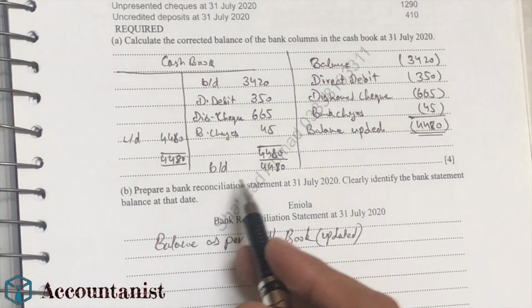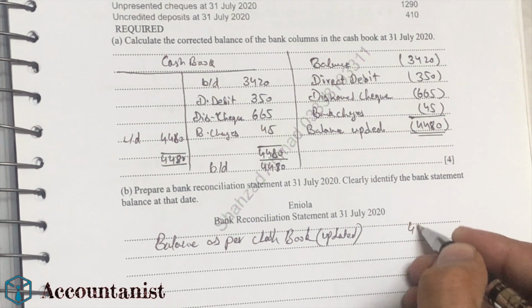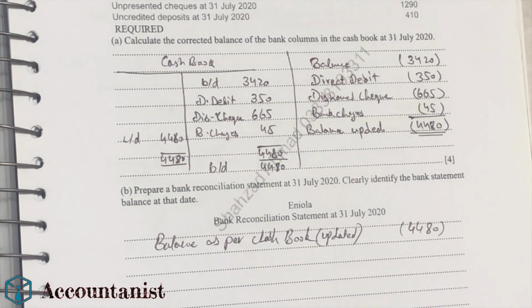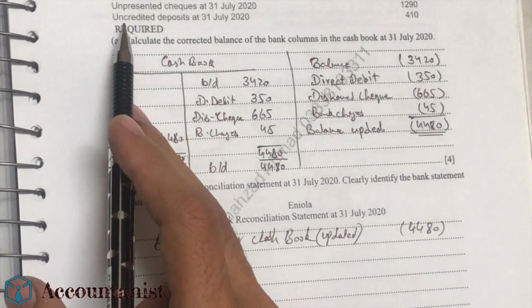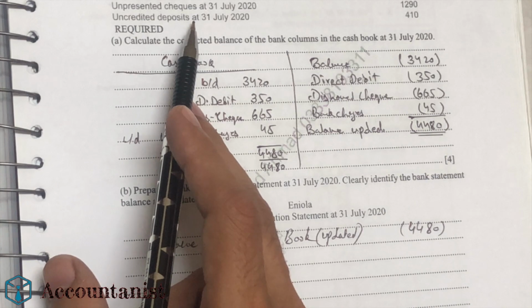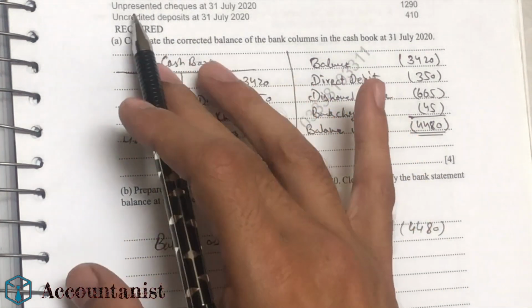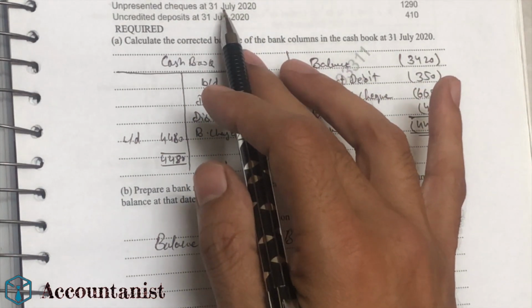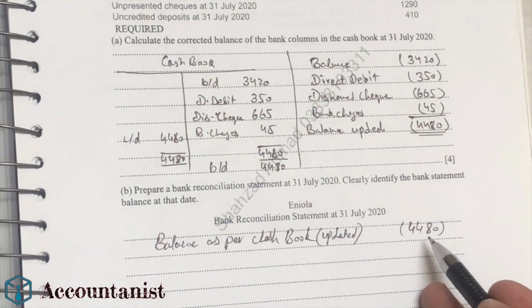So we can also find out that this is on a credit side. So we'll write down 4480 as an overdraft balance. I know that here are some unpresented checks and the uncredited deposits that will come up in the bank reconciliation statement. The unpresented checks are the payments that we made, but they are not showing in the bank statement, so they are already deducted from this balance.